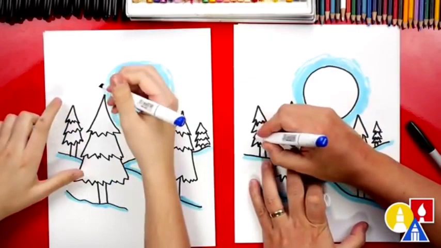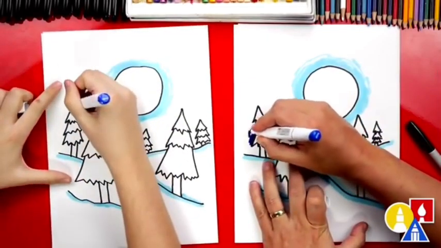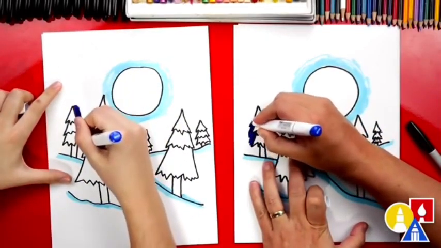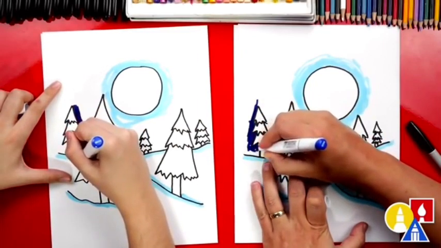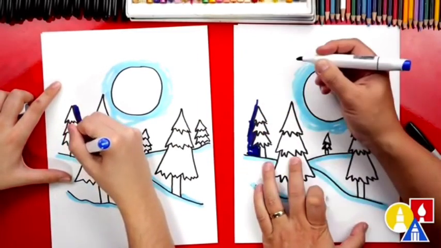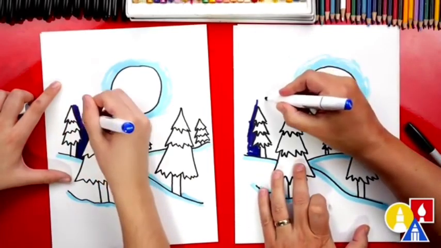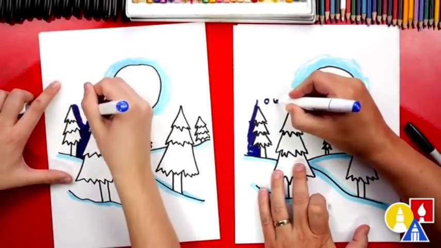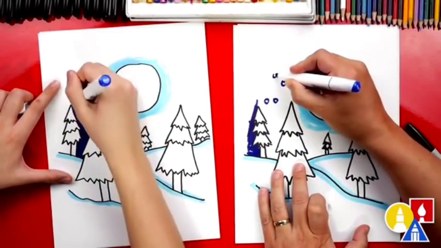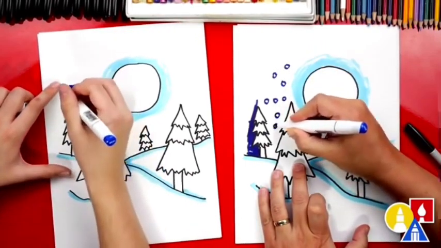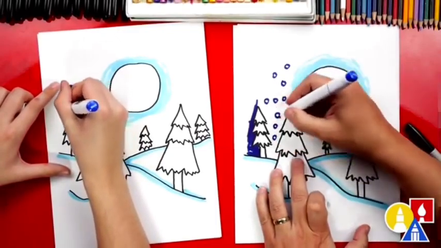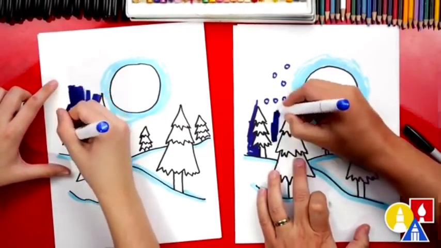So this part we are gonna fast forward. It's gonna take us a little while to go all the way around. We're using white paint to add snowflakes on our drawing after we do this part. But you could also add snowflakes during this step. You could draw little snowflakes like this, and then you don't have to use the paint if you don't want to. But we're gonna color it in and add the snowflakes after.